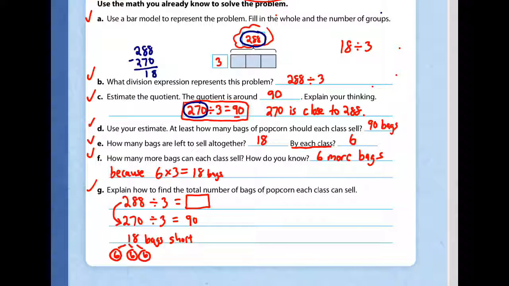Okay? So now think about it. Our estimate, let me switch colors here, was each class is going to sell about 90 bags, but we said each class is about 6 bags short. So what do you think we could do with those 6 bags to get our exact answer? Well, if we take the 90 bags that each class is going to sell about and add the 6 bags short, our answer is going to be 96 bags. All right? Now, that's where I tried to show you before I write it, but now what I'm going to do is I'm going to explain that here.